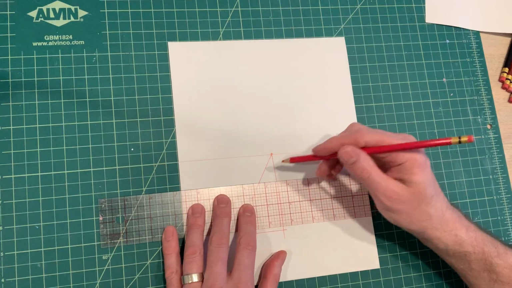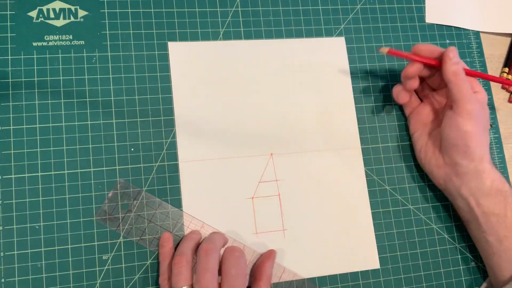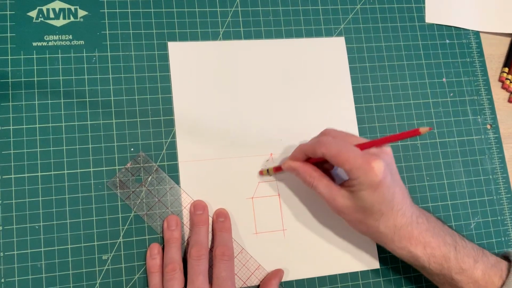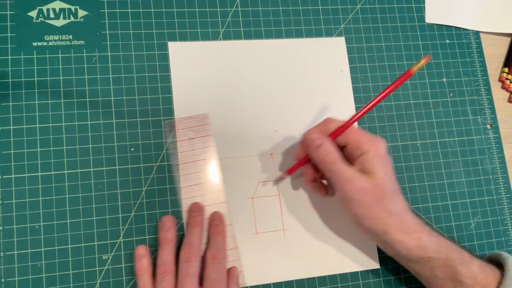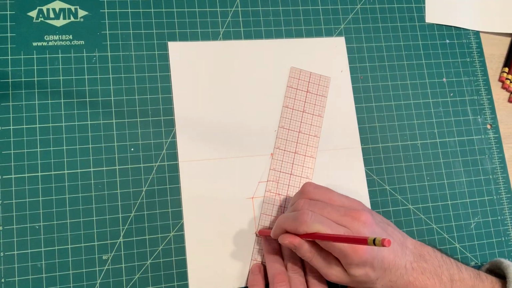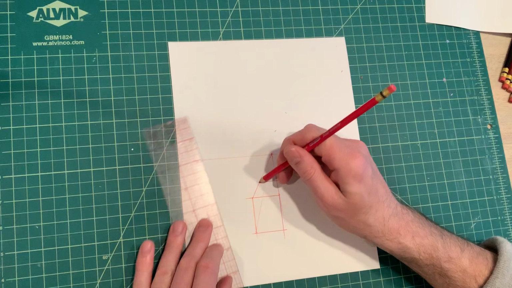Anywhere along this plane, I can kind of crop it off. I'm going to end it right there. I just call that the end of the plane. I'm going to erase these two lines or just lighten them so you can kind of see this as a cube. Now, if I want to make this transparent, I can.